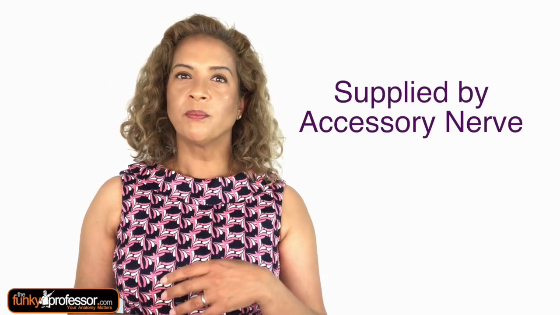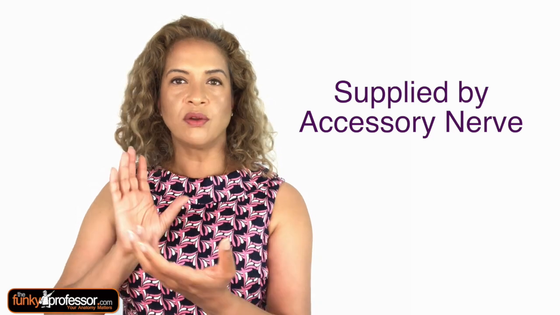Sternocleidomastoid is supplied by the accessory nerve, and it rotates the head to the opposite side, and it's best demonstrated by looking across and downwards.